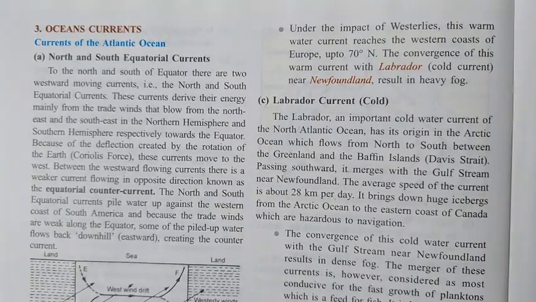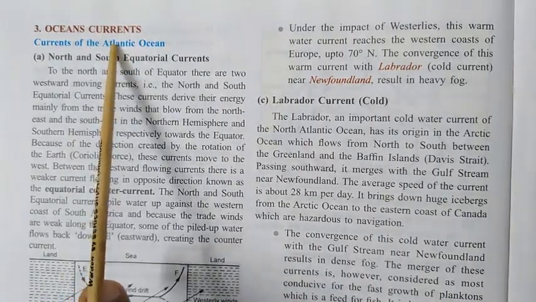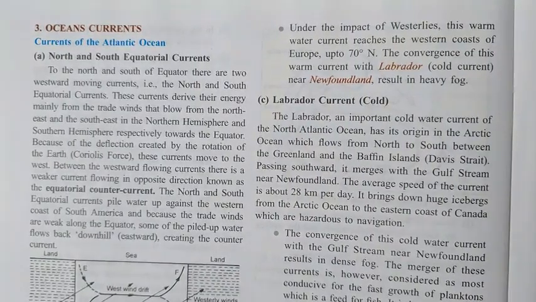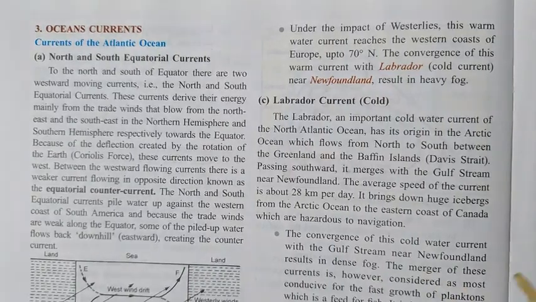And we are going to see about the currents of the different oceans. First of all, we'll see some important currents of the Atlantic Ocean. Then we are going to see about some important currents of the Pacific Ocean and some important currents of the Indian Ocean. So let's start with this.